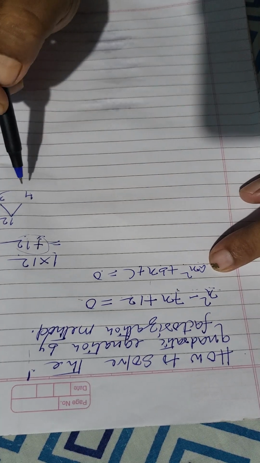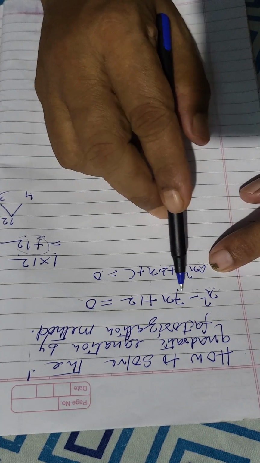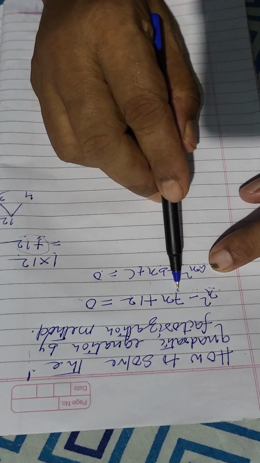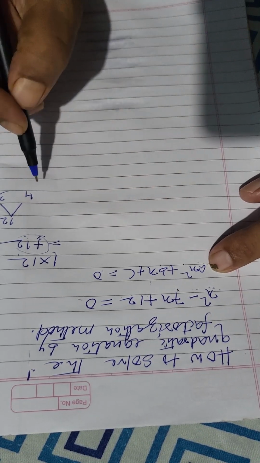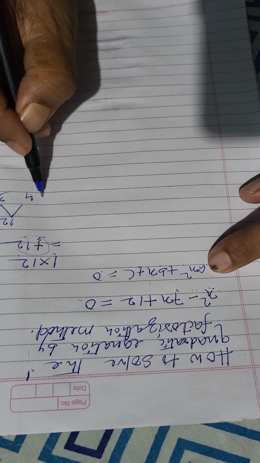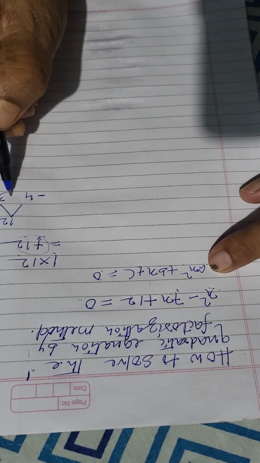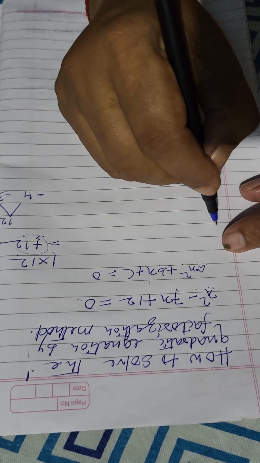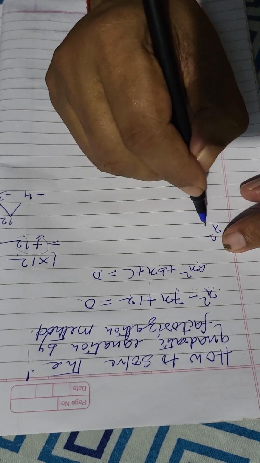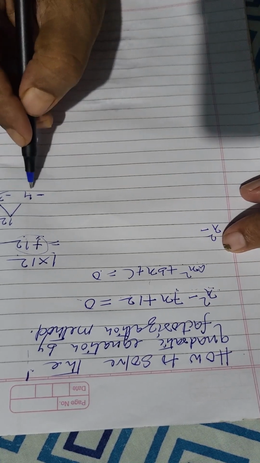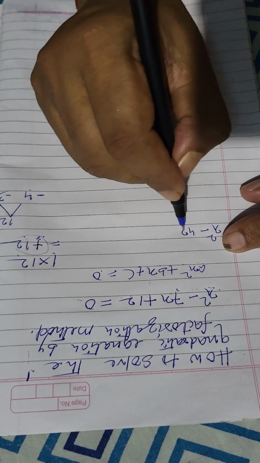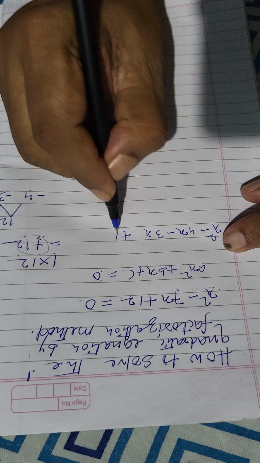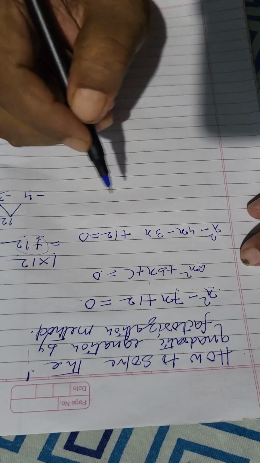So now we have to give the sign. So here because we have to add, by adding we have to bring the 7. So adding means both signs should be what? Minus. Here also minus 4 and it is also minus 3. So now we have to write like this: x square minus 4x minus 3x plus 12 equal to 0.